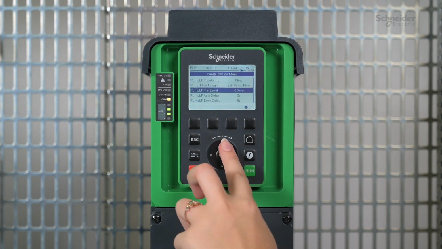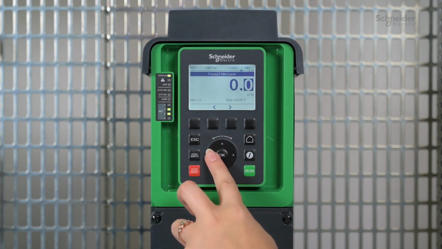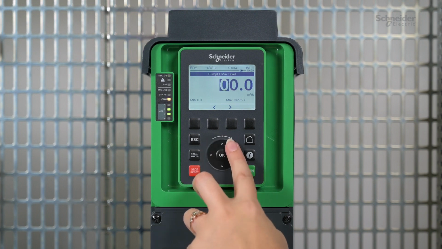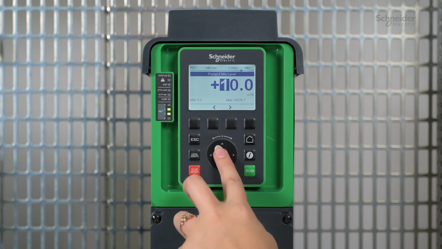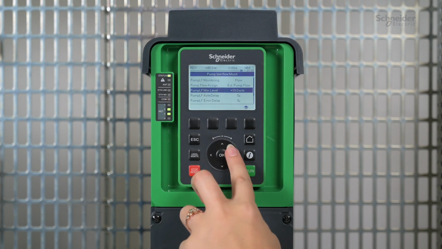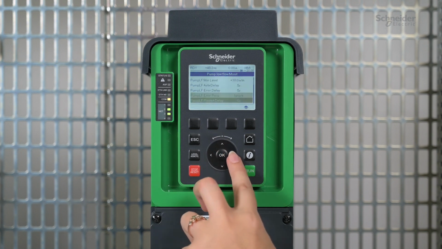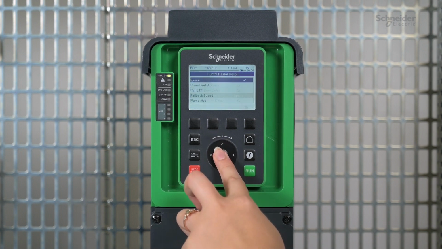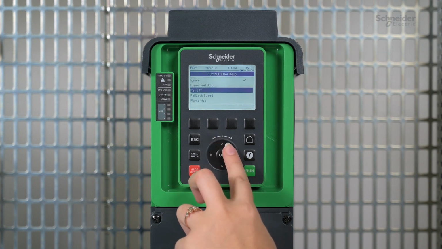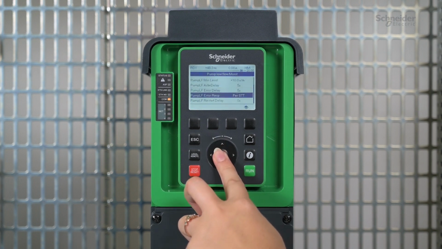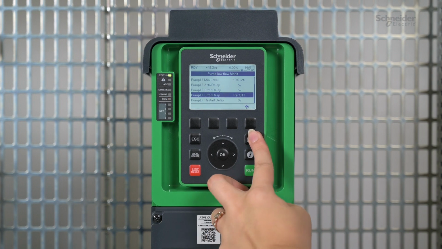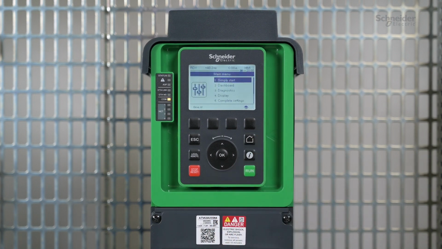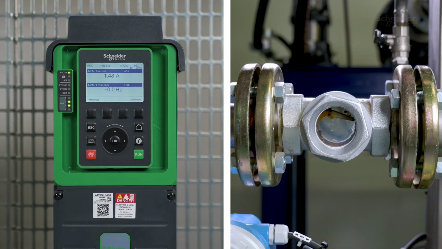Set Pump LF Min level to the value you want to monitor. Here, we set it at 10.0 cubic meters per hour. Set Pump LF Error Resp to define the stop mode of the drive. Here, we set per STT to conform to the common stop mode of the drive. Start the motor at its nominal speed.